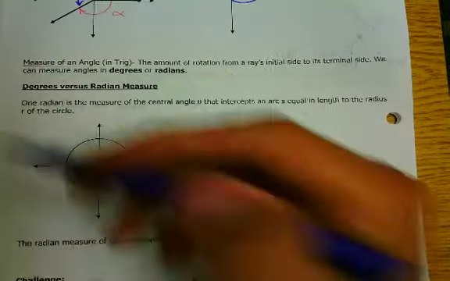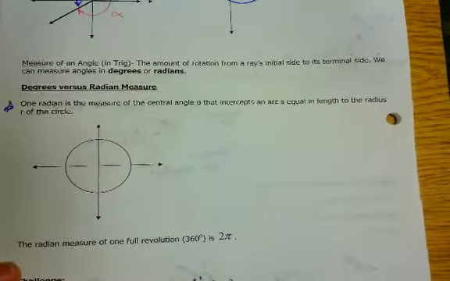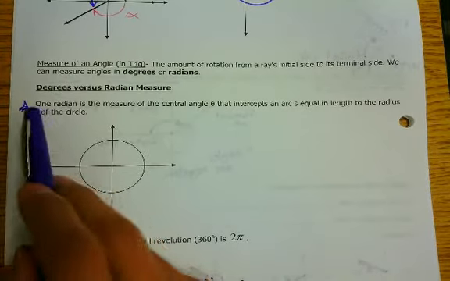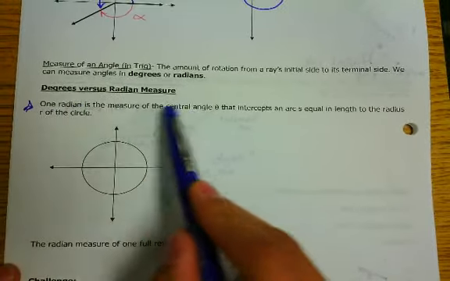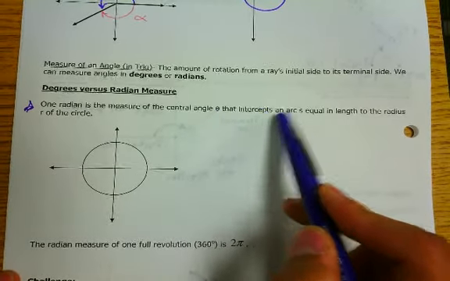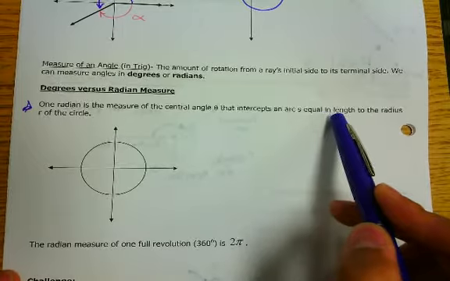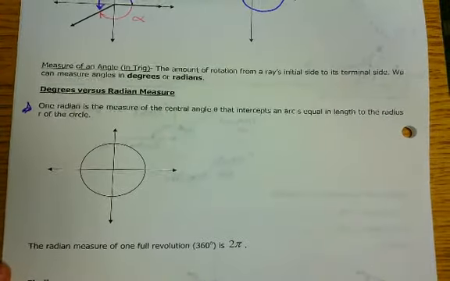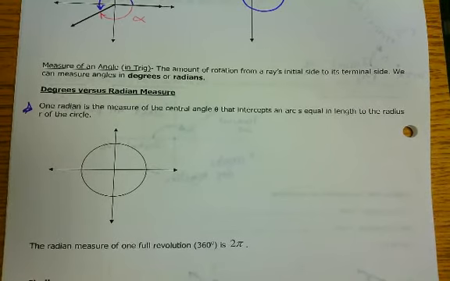This is a definition, and let's read it together to make sure that it makes sense. 1 radian is the measure of the central angle, theta, that intercepts an arc S equal in length to the radius r of the circle. Can anybody put that in everyday language?